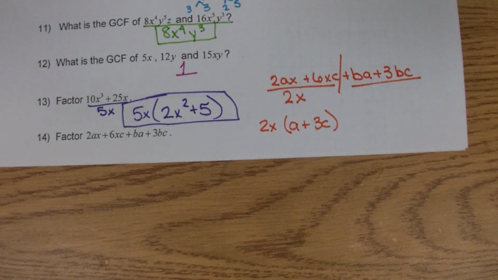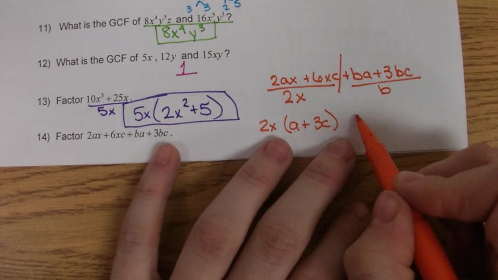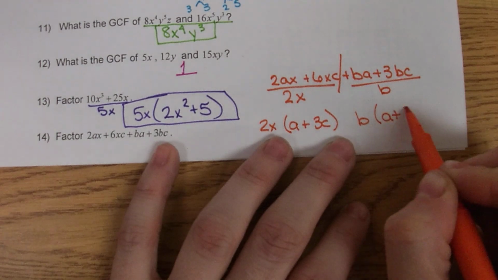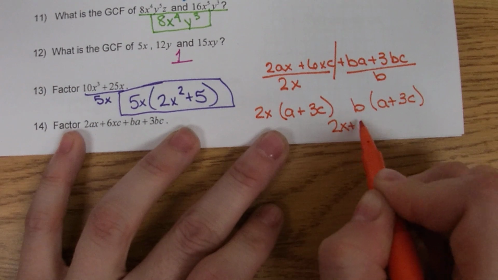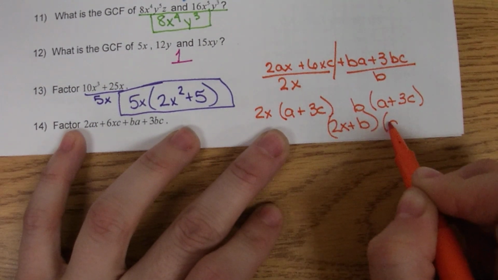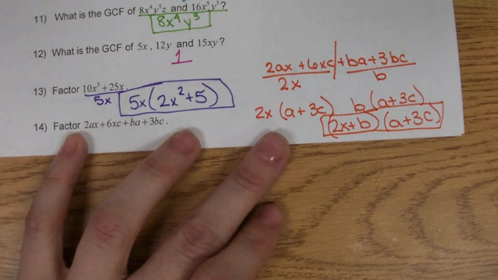I'll do the same thing over here. 1 and 3, not a coefficient, but they do both have the b in common. Okay, so my 2 GCFs go together, 2x plus b. And then my common binomial, a plus 3c. So there's my factored form.